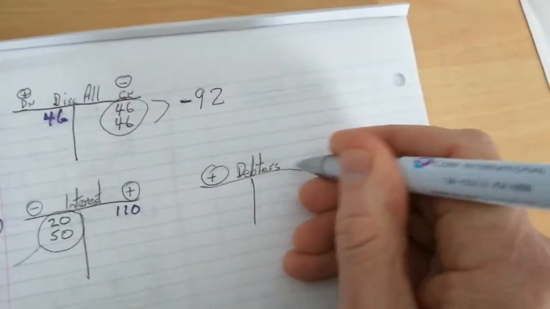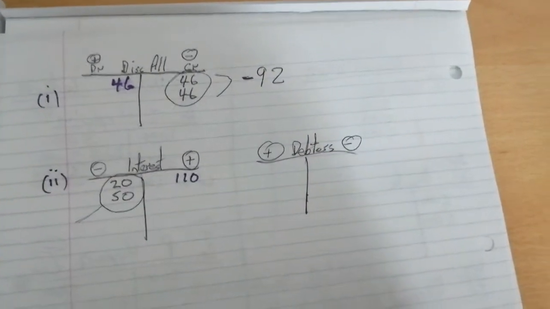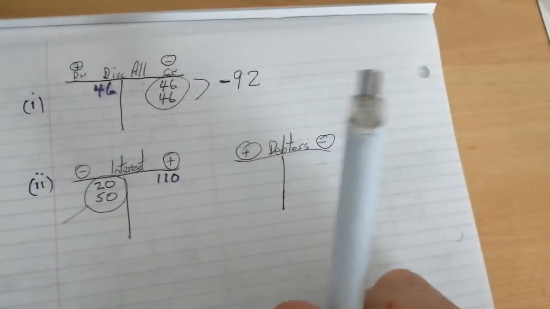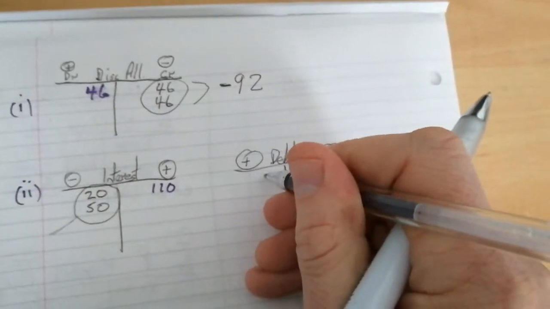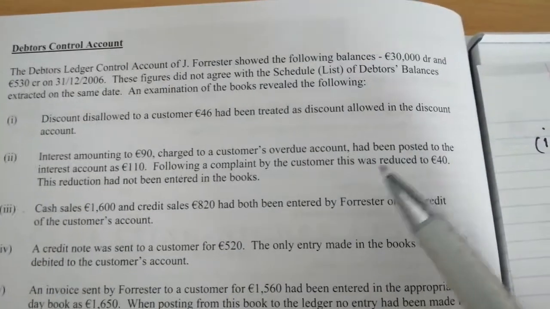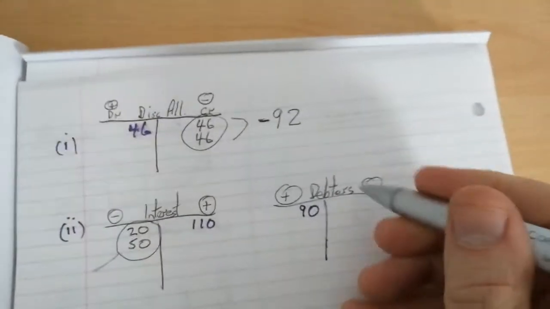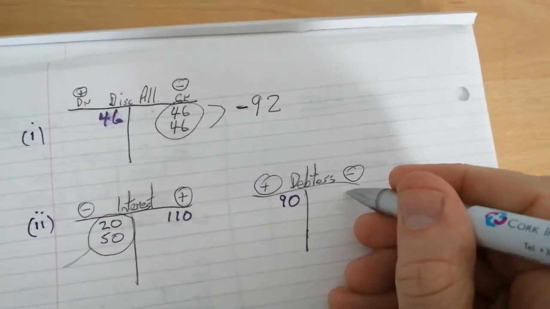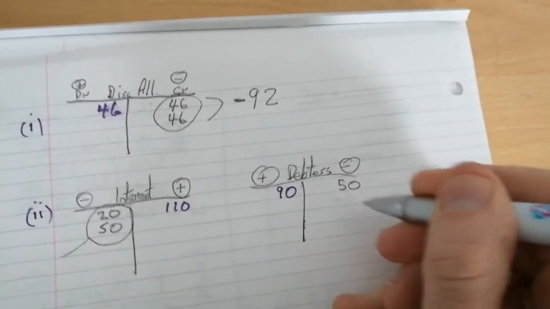Debtors plus minus. And originally the interest of 90 was put in correctly, so I'm just going to put in what they did here, even though it's not a mistake, but it's what they did. It increases the amount owed by your debtors, 90. Now then we decided to reduce that interest bill to 40, so we want to bring down our debtors amount by 50, so we have to put 50 in the minus side.